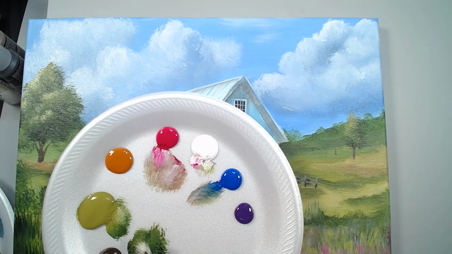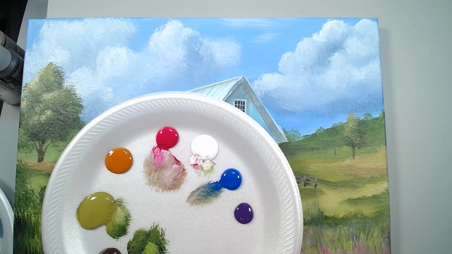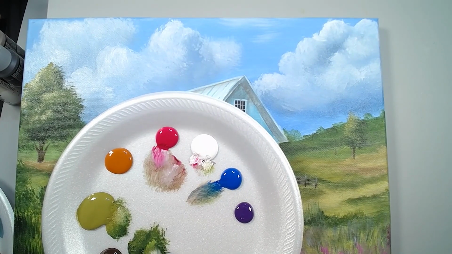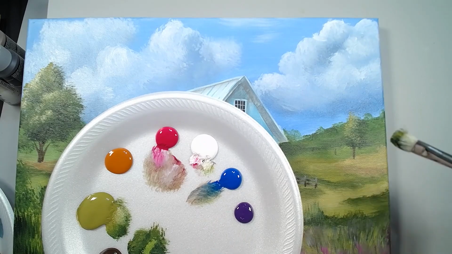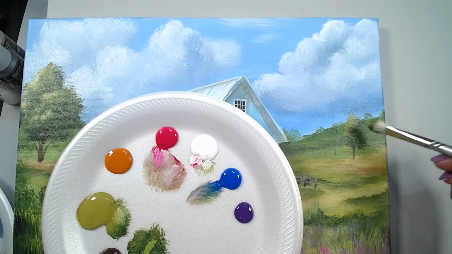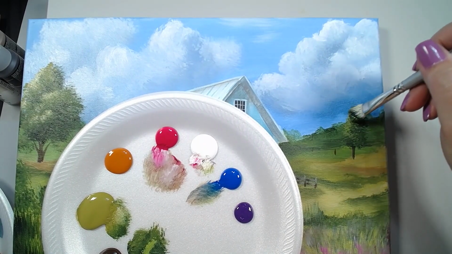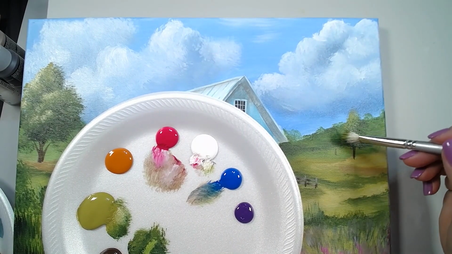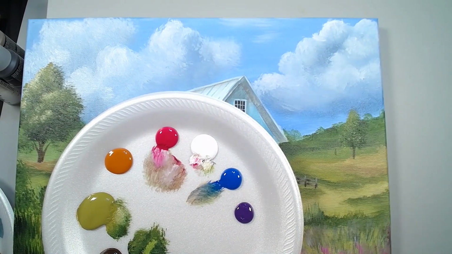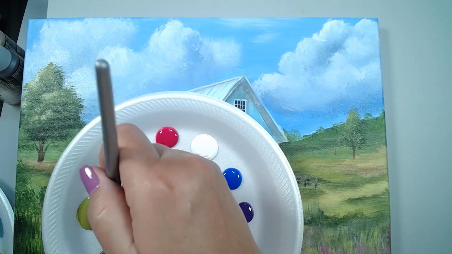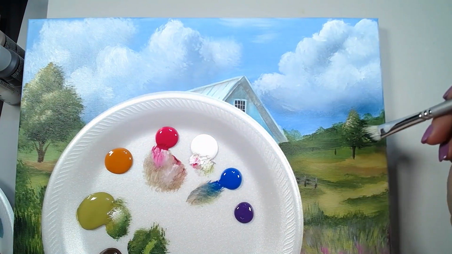I'm going to add just a little bit of citrus in with the sap on this back side because the background is darker. Citrus and sap back here. I want this to show up a little better. And then the white with the alfalfa. There.